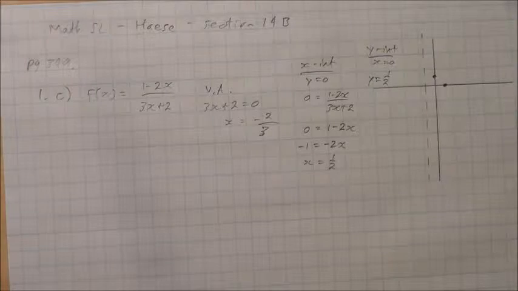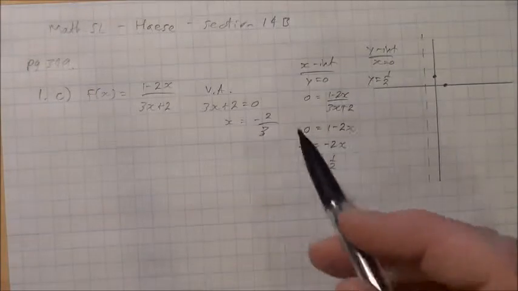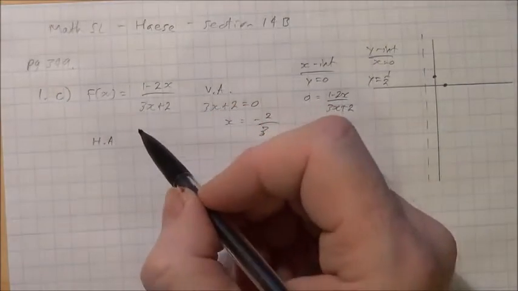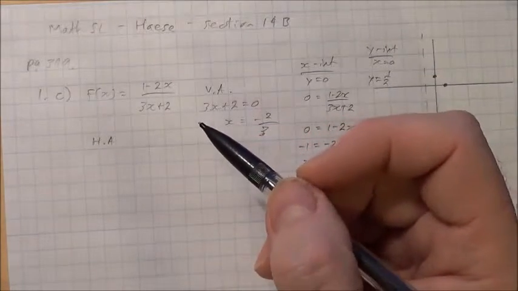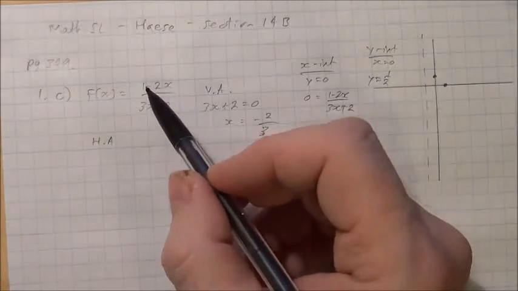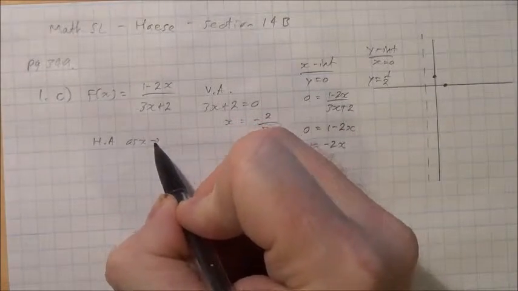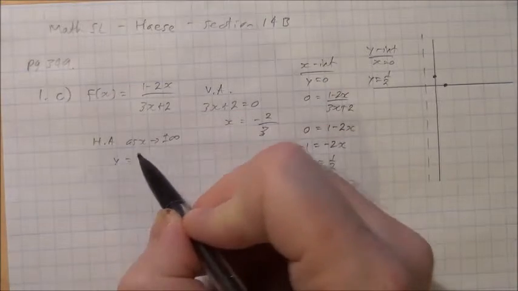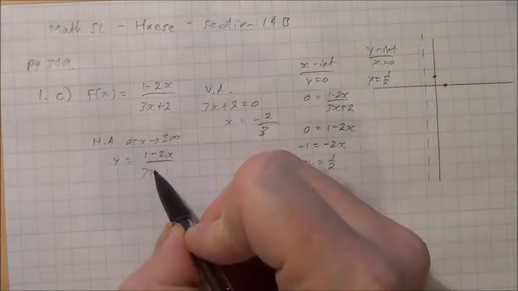And then for the horizontal asymptote, sorry, this doesn't have much order to it, so I'll put horizontal asymptote over here. The horizontal asymptote occurs when x approaches very, very large numbers in both directions, which means that as x approaches positive or negative infinity, y will be 1 minus 2x over 3x plus 2.